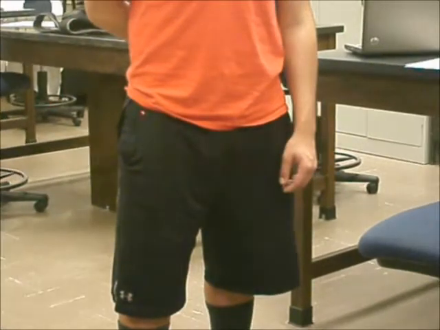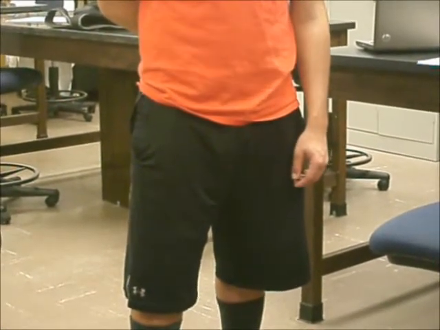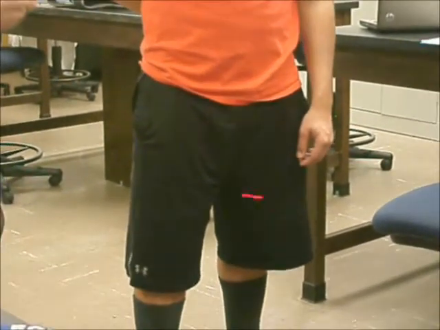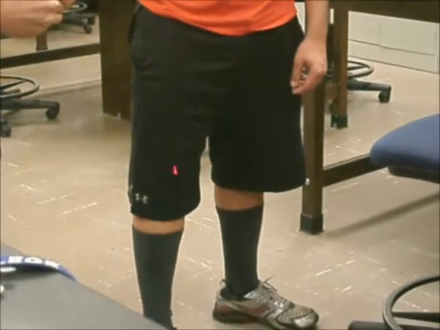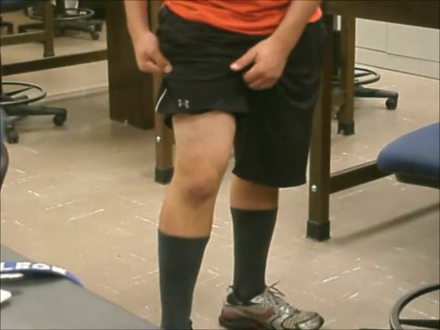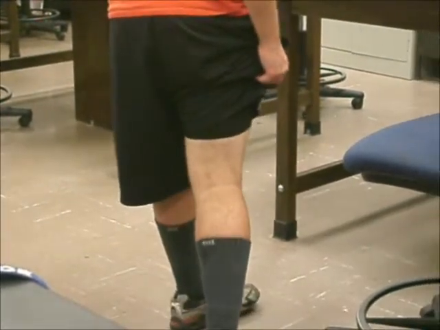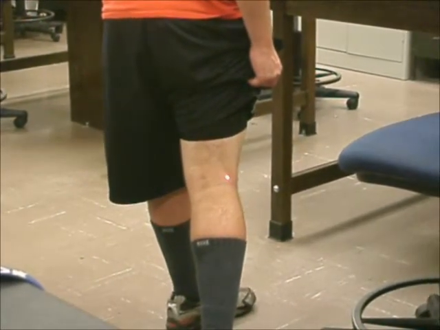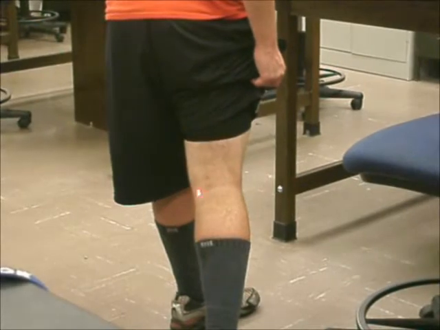We got the greater trochanter right here. We have our medial epicondyle right here. And we have our lateral epicondyle right there. And on the back side we have our lateral condyle right here and our medial condyle.